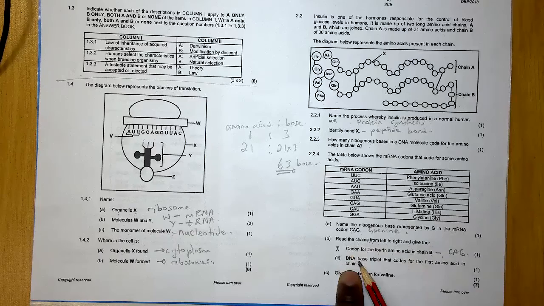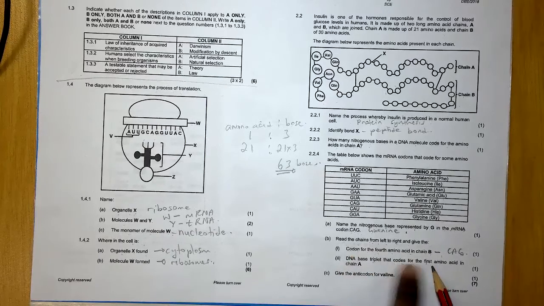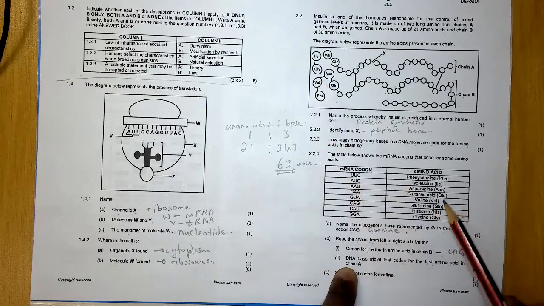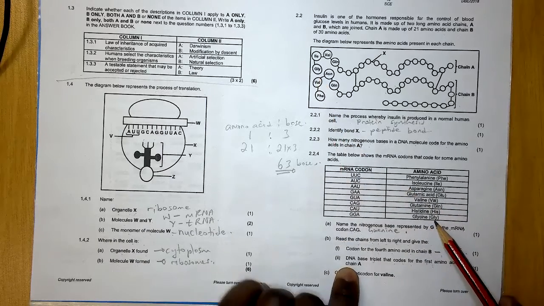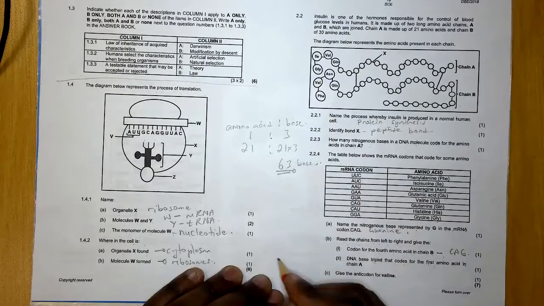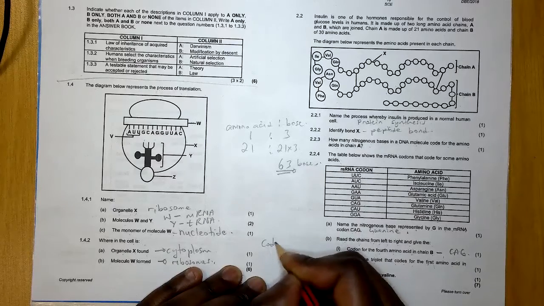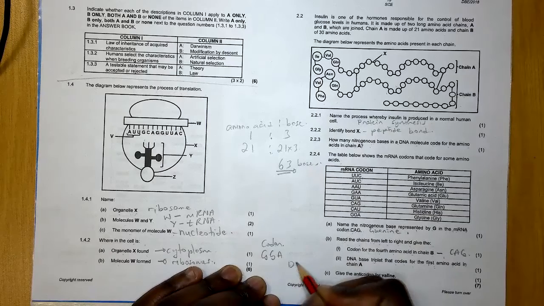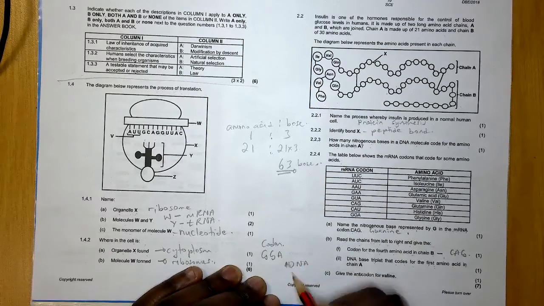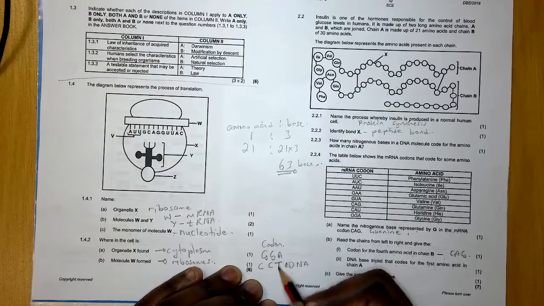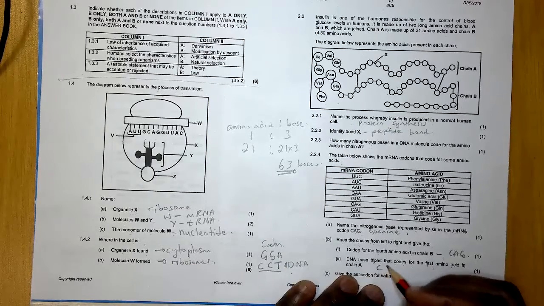Then, give the DNA base triplet that codes for the first amino acid in chain A. So in chain A, what do we have? We have glycine. Now in the glycine, we are looking at the codon, the messenger RNA. So glycine codon is GGA. What about the DNA one? The DNA should be CC for G. For A, remember, it's DNA now, we no longer have U, we have T. So this is CCT.